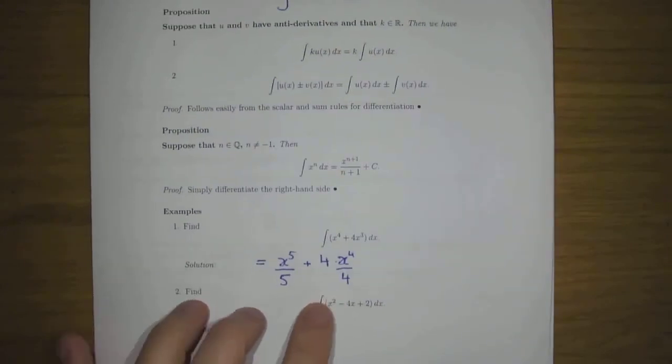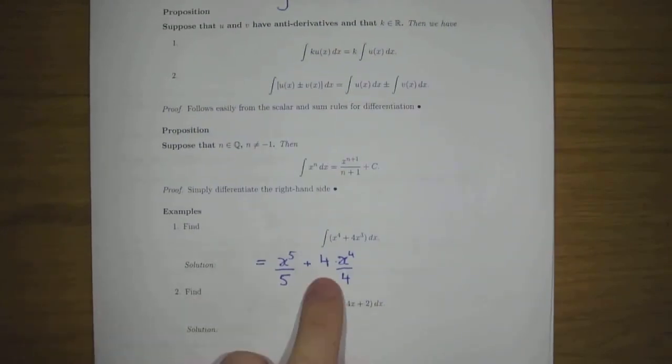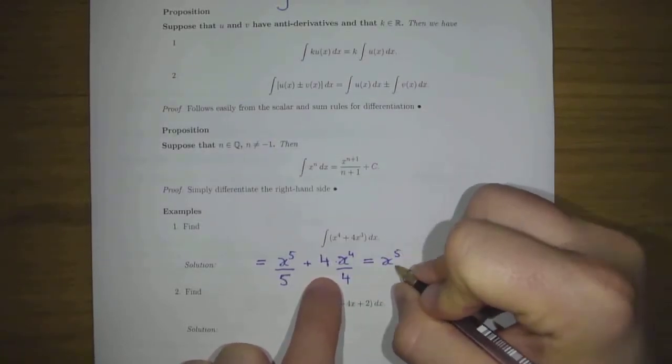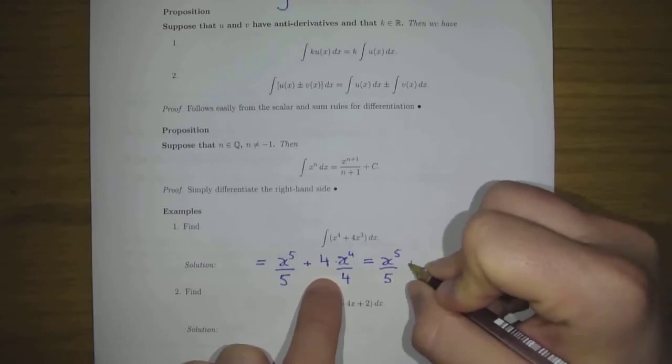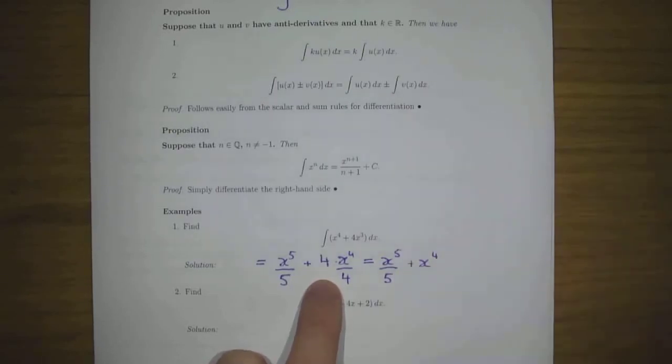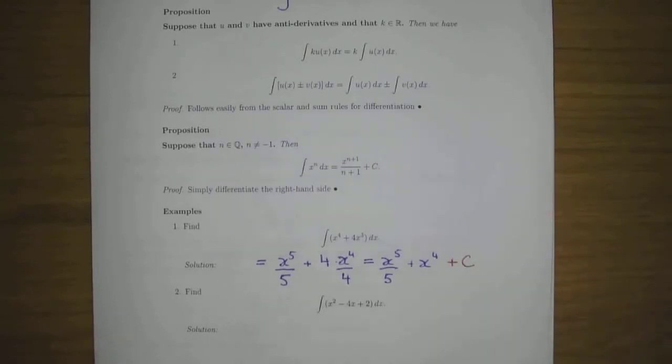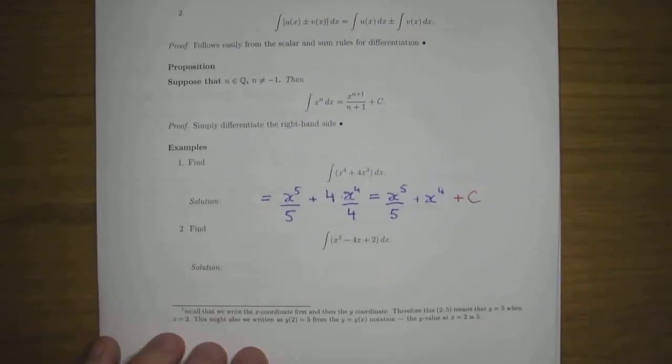Now we want to do a plus c, but maybe just before I do that, I might tidy this up a little bit, because 4 divided by 4 is 1. 1 by x to the 4 is x to the 4. So I get x to the 5 divided by 5 plus x to the 4. And I want a plus c here as well. Done. Okay. And the next question.